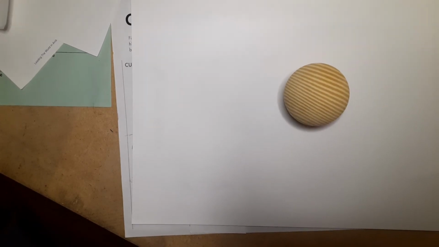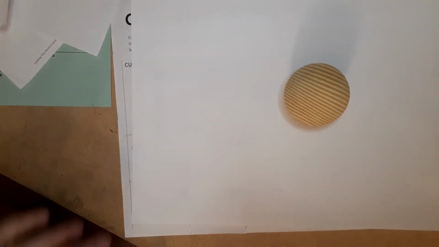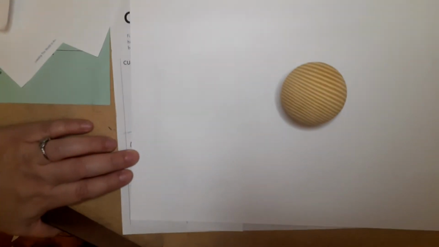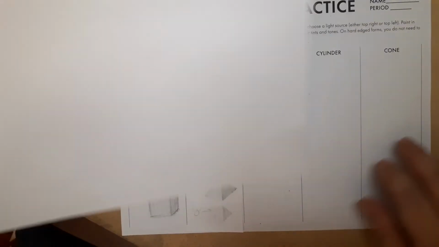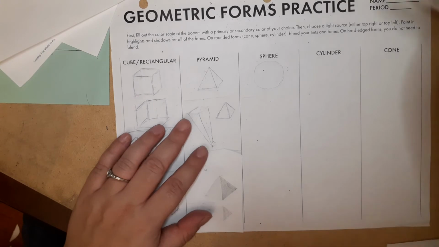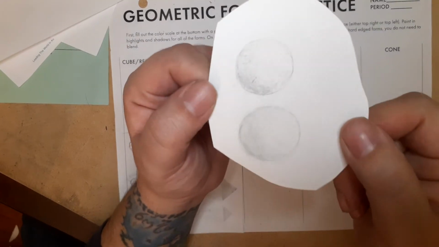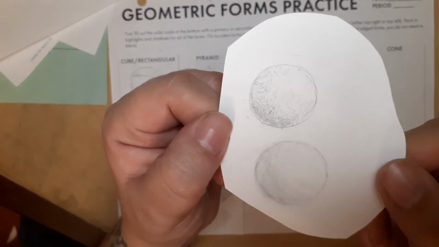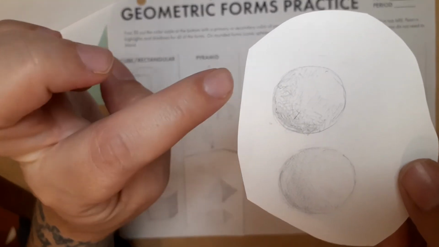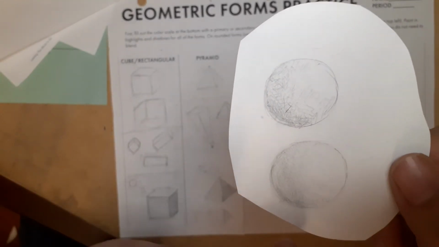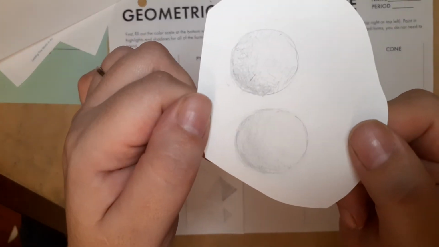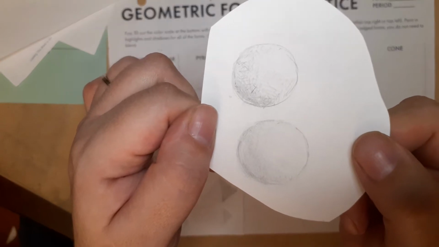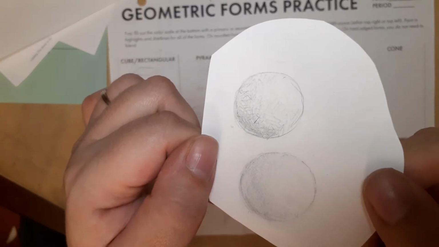Since you can't do a bunch of different orientations for this, I want you to just try a couple different lighting situations. Here's an example that I did. One thing about these examples: the top one is very smooth, the bottom one is very smooth, whereas the top one, you can see, kind of has a texture to it.